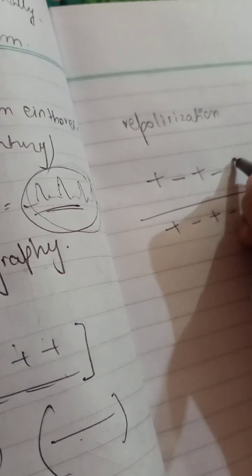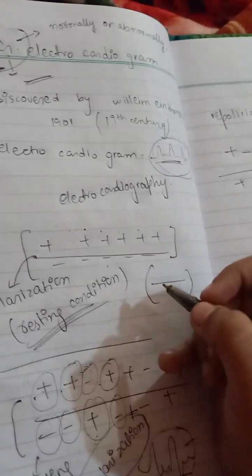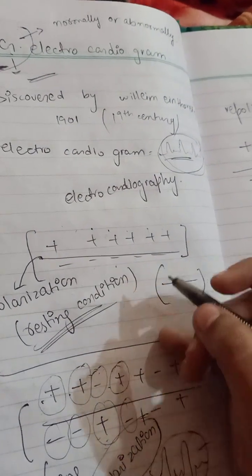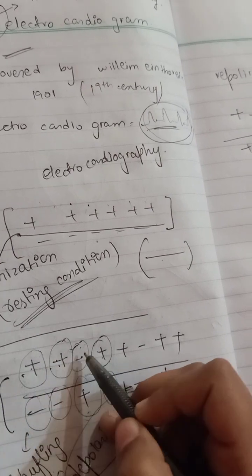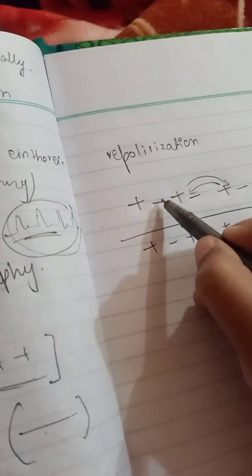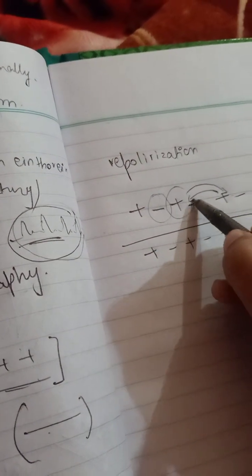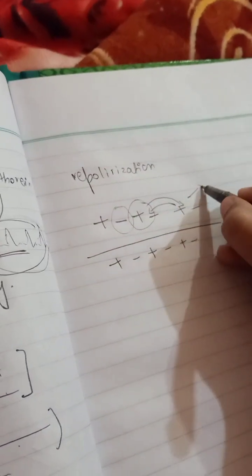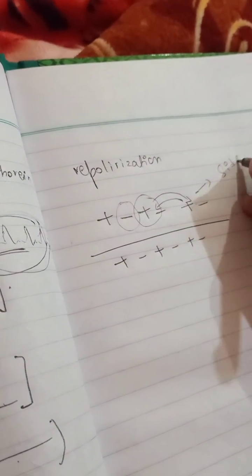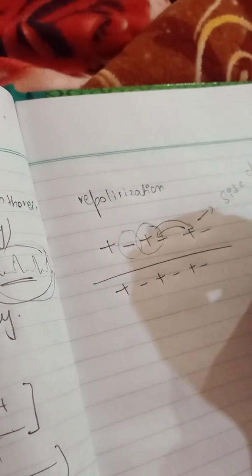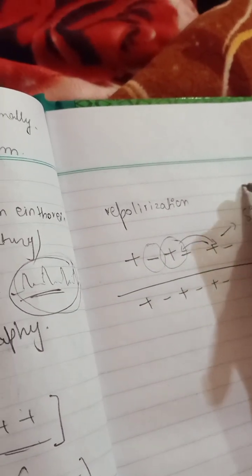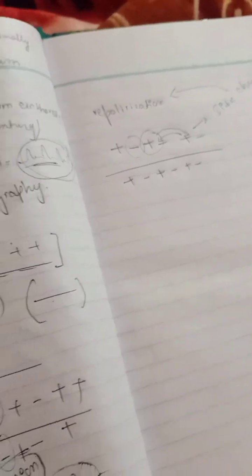So there is an exchange: here it was positive and negative, positive and negative, but here you can see it is negative then positive. This is the side change. This side change of the ions that are shuffling, we call repolarization.